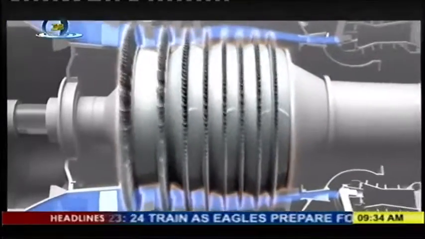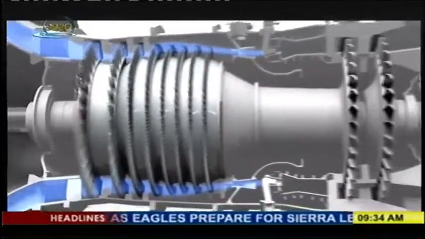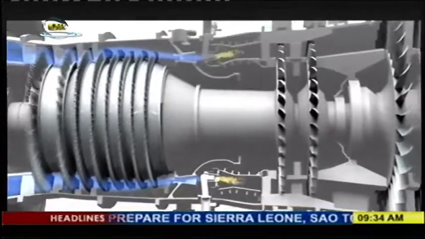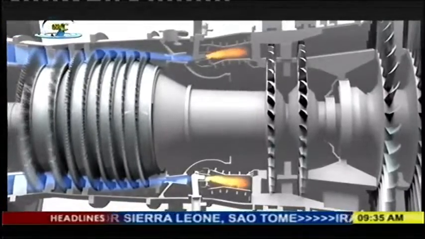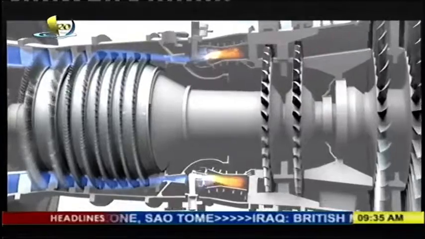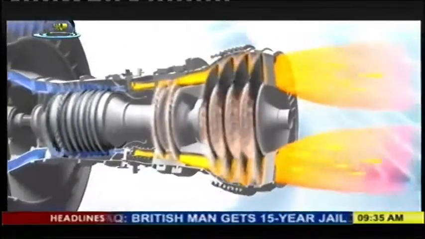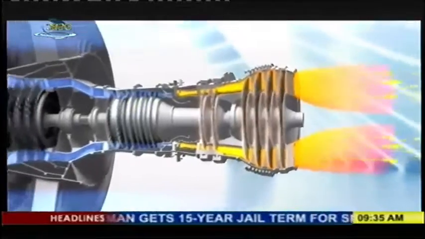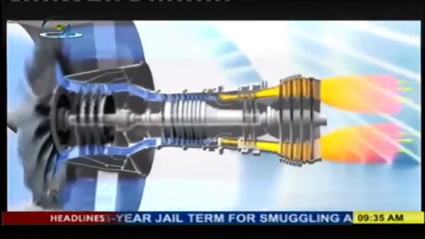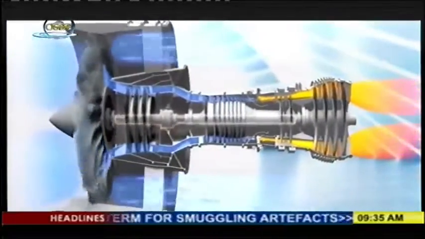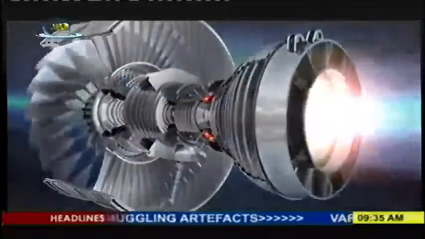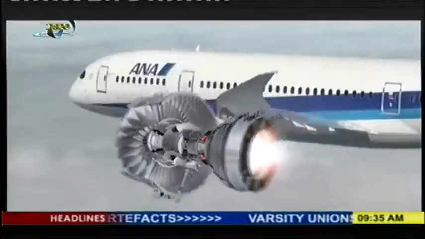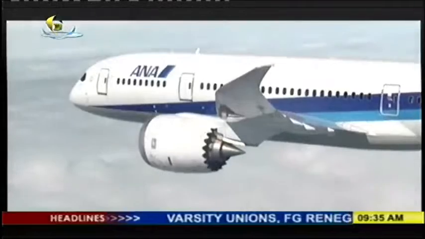To produce this high velocity jet, the incoming air is passed through a compressor, combustion chamber, and turbine stages. The engine also derives thrust force from the fan reaction. Thus, the turbofan engine produces a great amount of thrust and makes the airplane move forward.